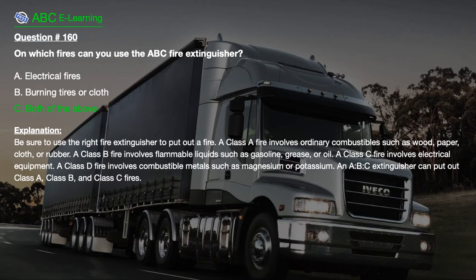A Class B fire involves flammable liquids such as gasoline, grease, or oil. A Class C fire involves electrical equipment. A Class D fire involves combustible metals such as magnesium or potassium. An A, B, C extinguisher can put out Class A, Class B, and Class C fires.